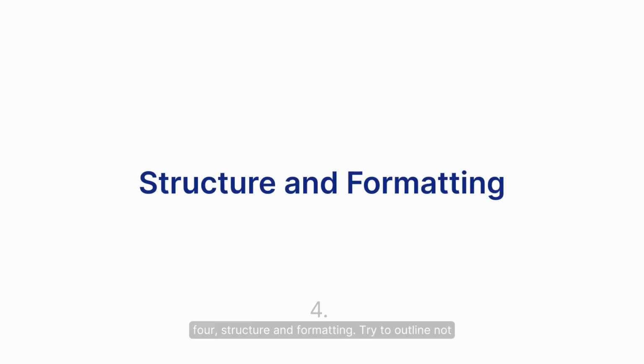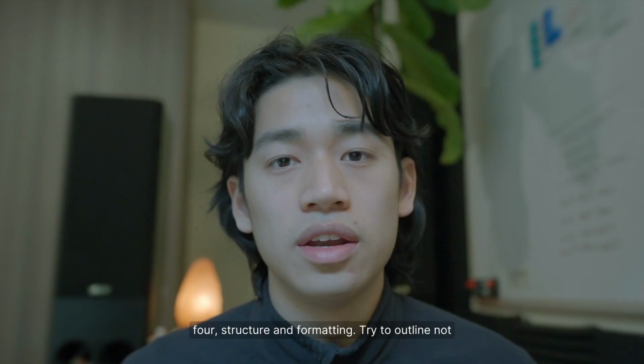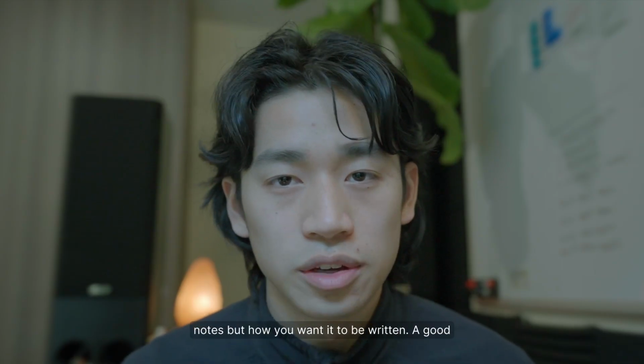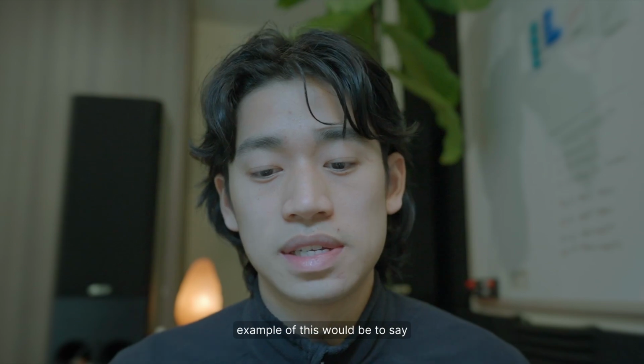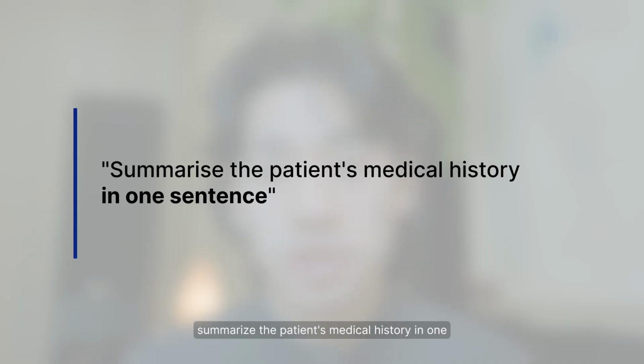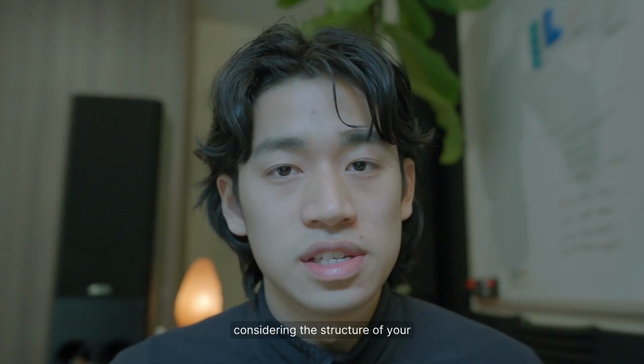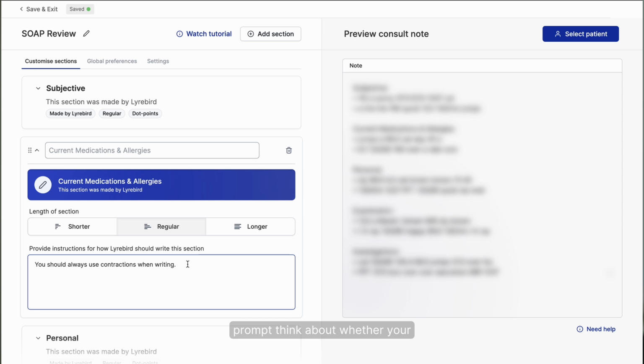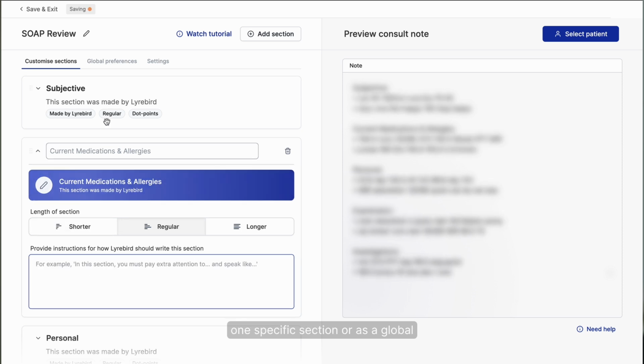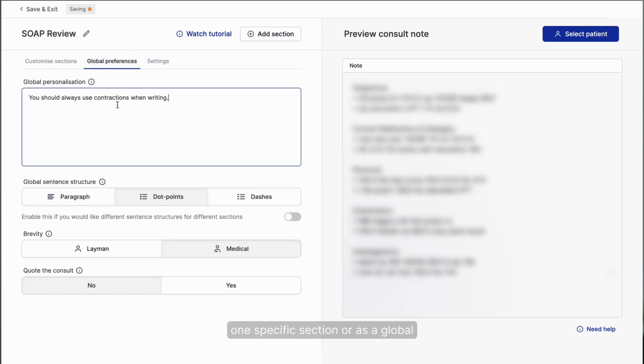Number 4, structure and formatting. Try to outline not only what you want in your notes, but how you want it to be written. A good example of this would be to say, summarize the patient's medical history in one sentence, or list the symptoms of diabetes in bullet points. Furthermore, when considering the structure of your prompt, think about whether your instructions might be better suited for one specific section or as a global personalization.